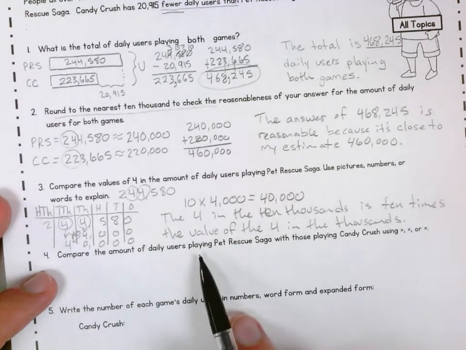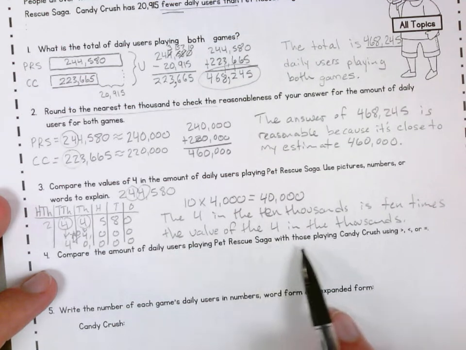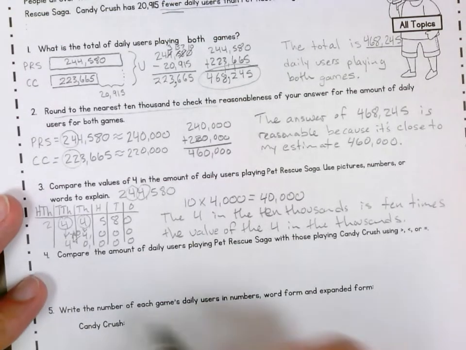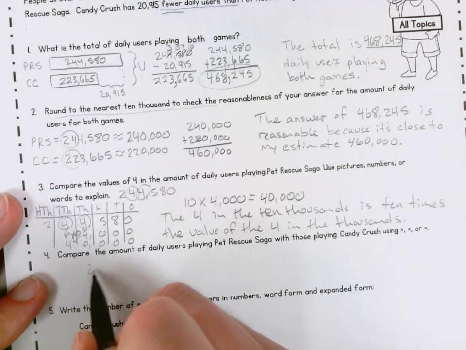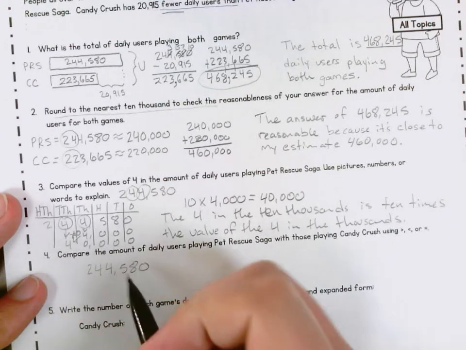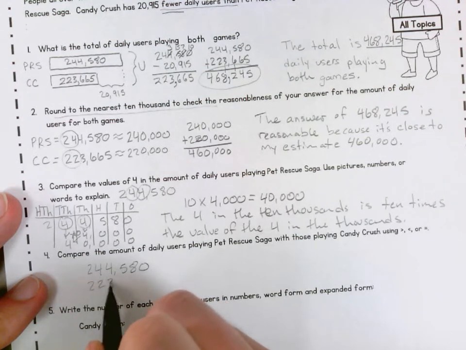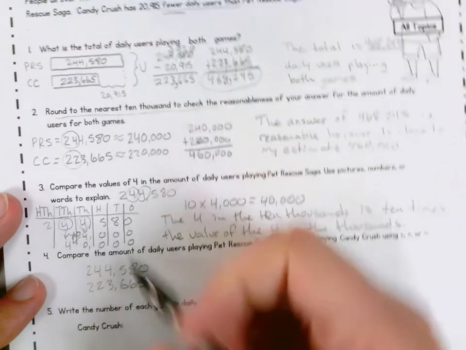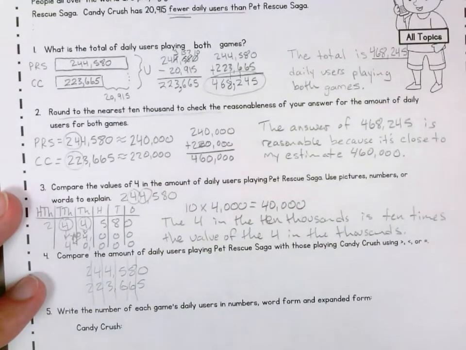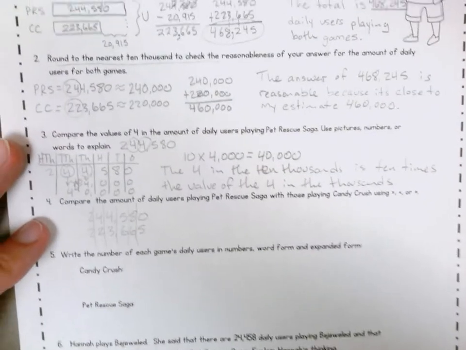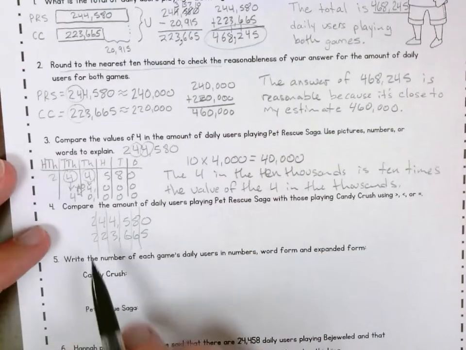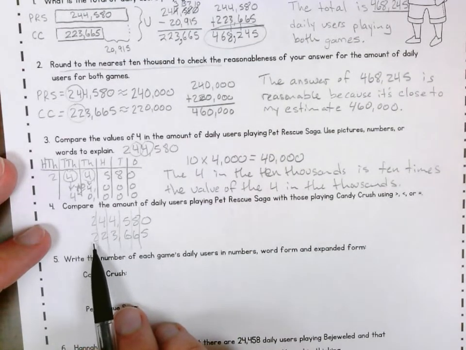Number 4 says compare the amount of daily users playing Pet Rescue Saga with those playing Candy Crush, using greater than, less than, or equal to. To make this easier, I'm going to line them up vertically. That way, I could pay attention to the value of each digit. And I know that the highest value is going to make the biggest difference when we're comparing two numbers, so I'll start with the 100,000s place.